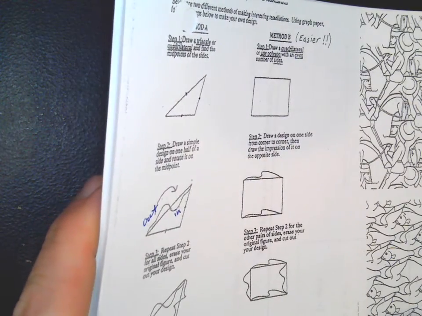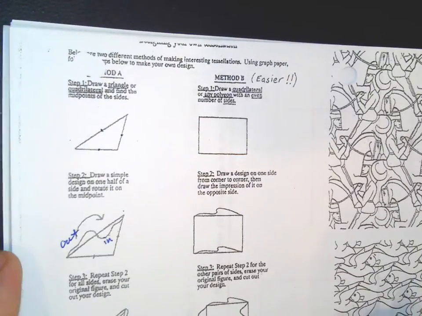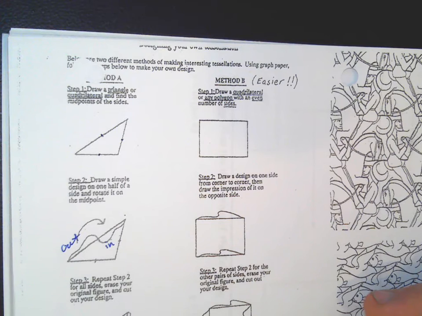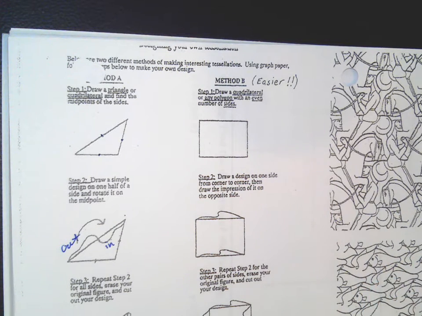This next one I think is a little simpler, a little easier. You want to draw a quadrilateral or any polygon with an even number of sides. This could work with larger ones.